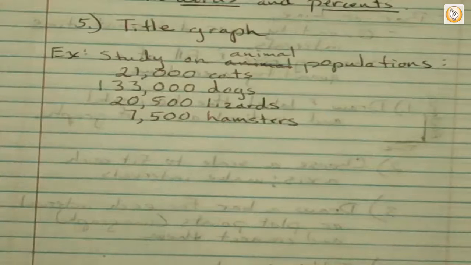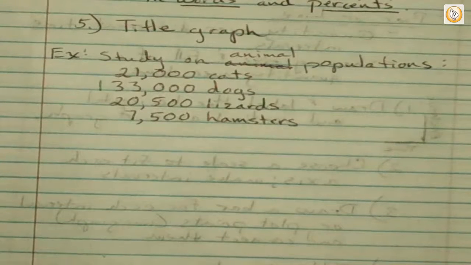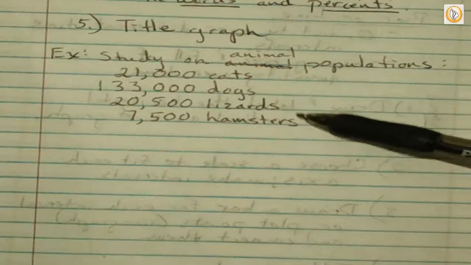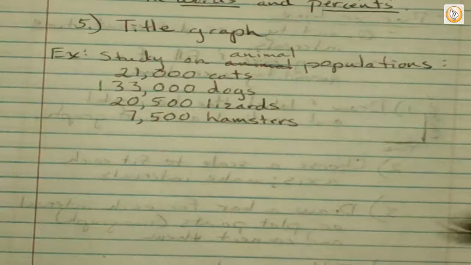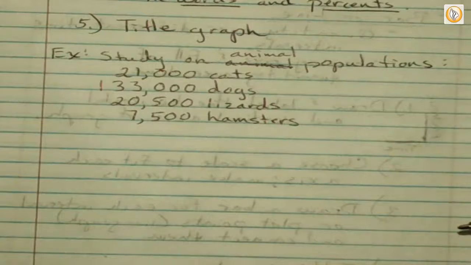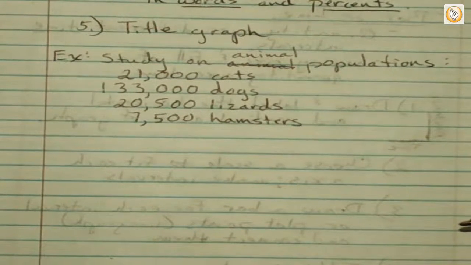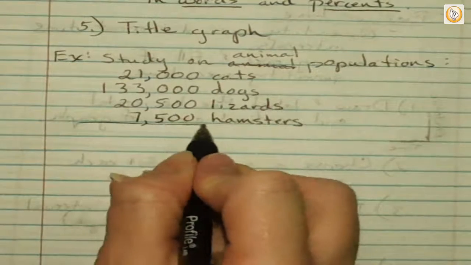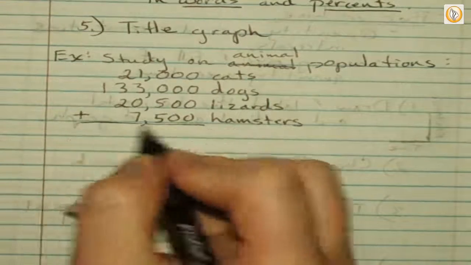Okay, so you did research and you found out how many of these 4 different animal populations there are. So you write down your findings, your numbers. The first thing you have to do is get a grand total.